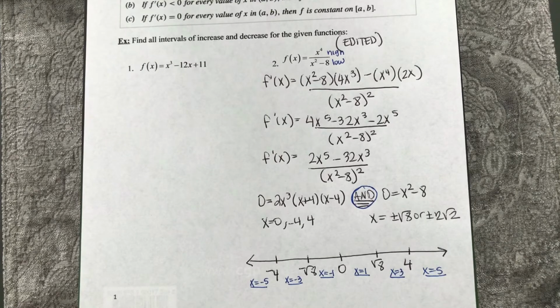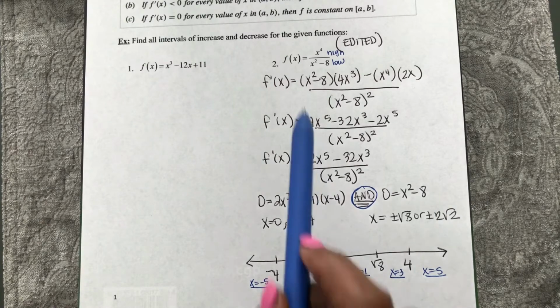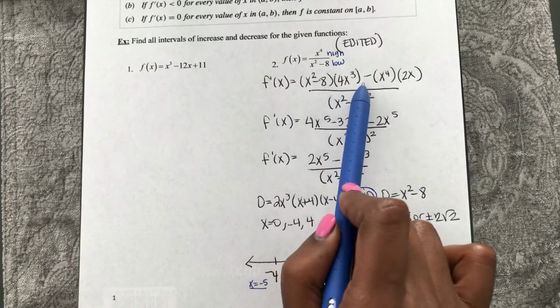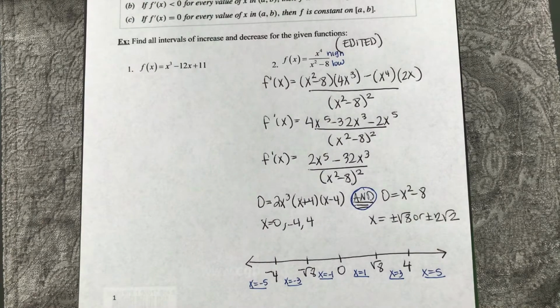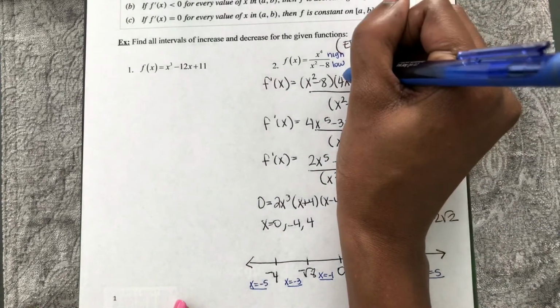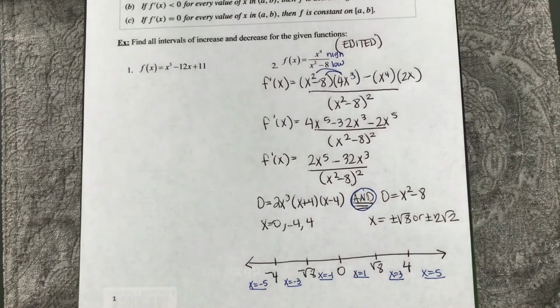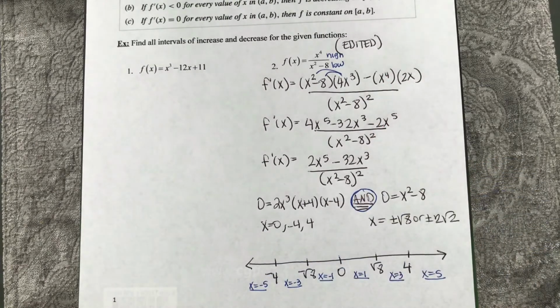So first, in order to find the intervals of increase and decrease, I need to find my derivative. So I did the quotient rule. Low d high minus high d low, square the bottom. So then to simplify my numerator, I distributed this 4x to the third to get 4x to the fifth minus 32x to the third, and I multiplied these two here. Combining like terms, my numerator becomes 2x to the fifth minus 32x to the third over my denominator.